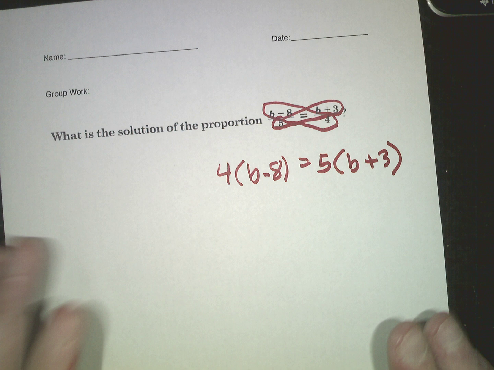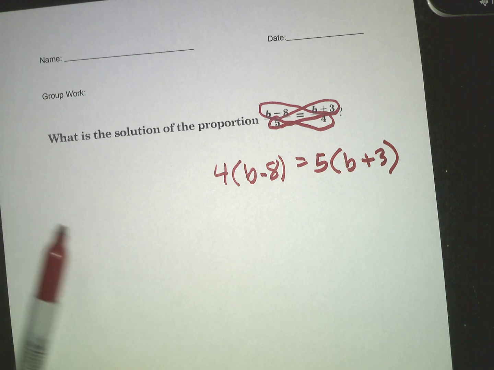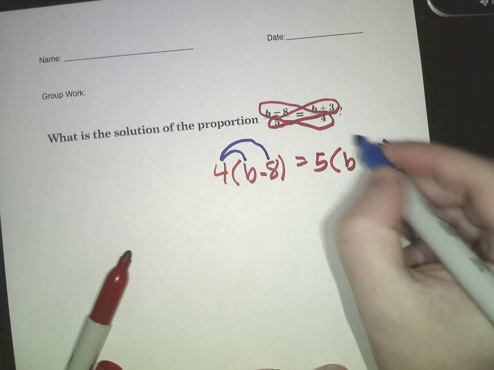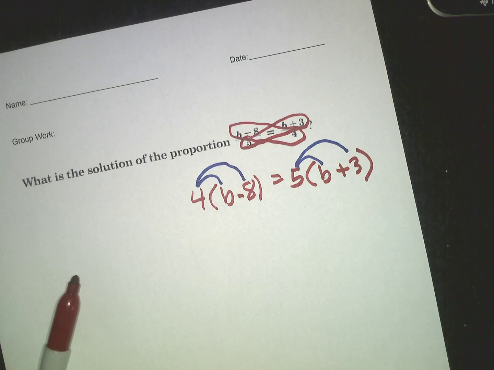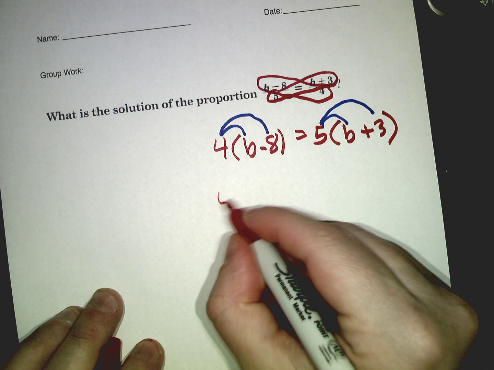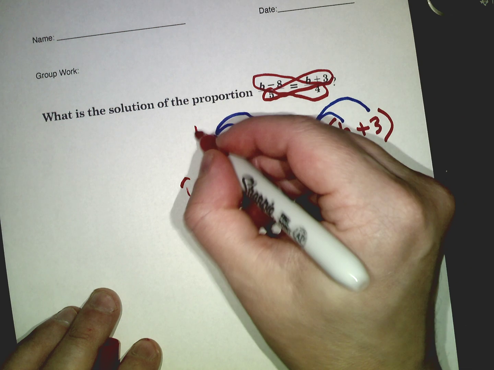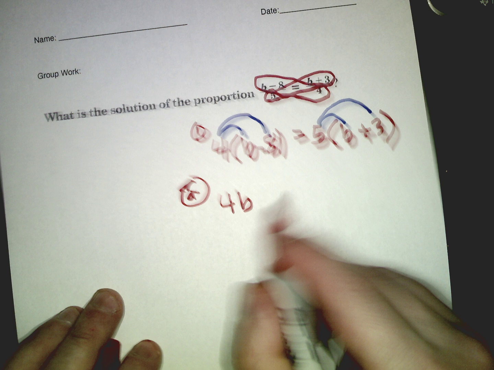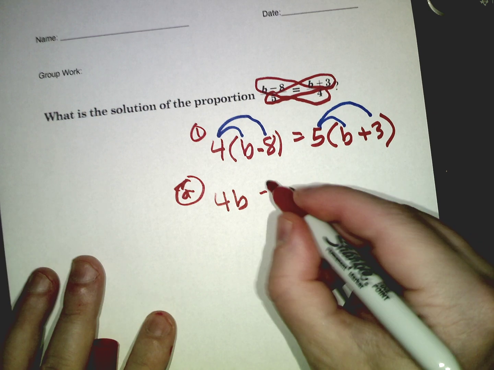In my feeling, that's just a little bit more controlled and neater and less likely to make mistakes. If you try to do this too much, I worry a little that we will rush too much and make mistakes. So I do the rainbows, 4 times b. It's 4b. So this is step 1. Well, actually, that was step 1. You get that. Step 2 is the distributive property. 4b minus 32.